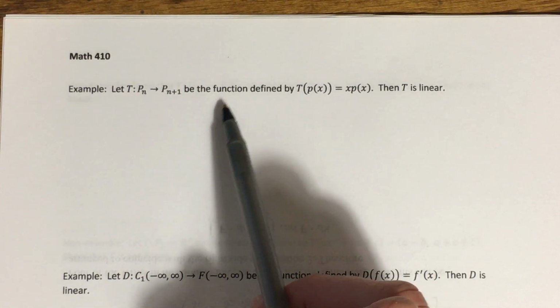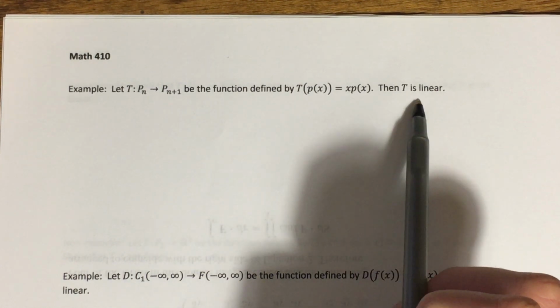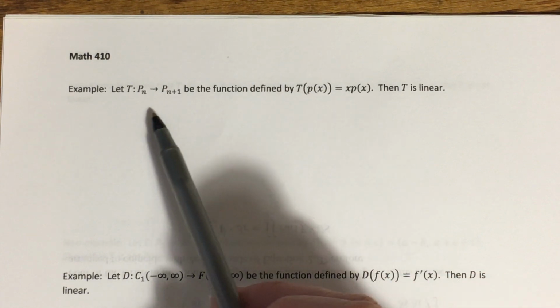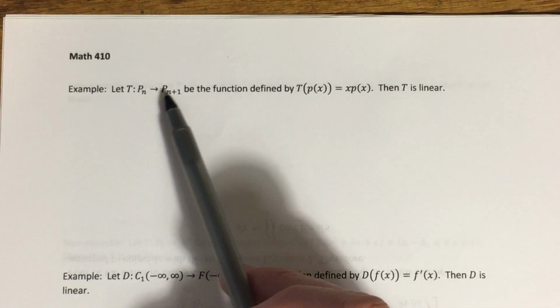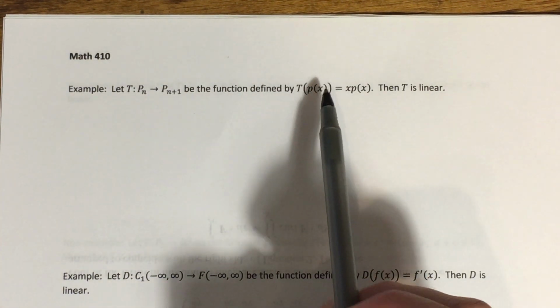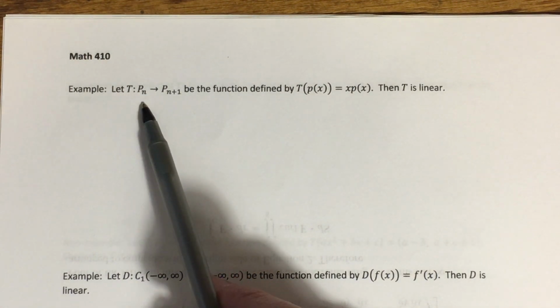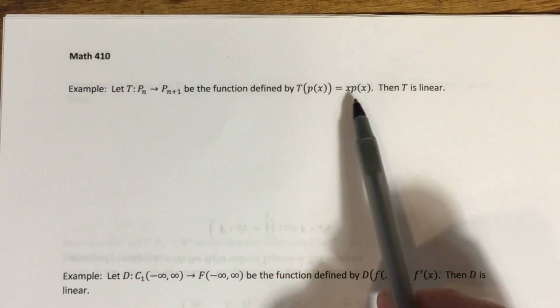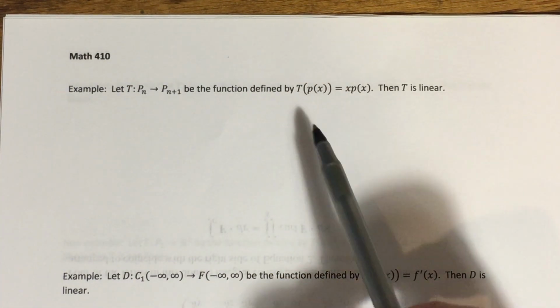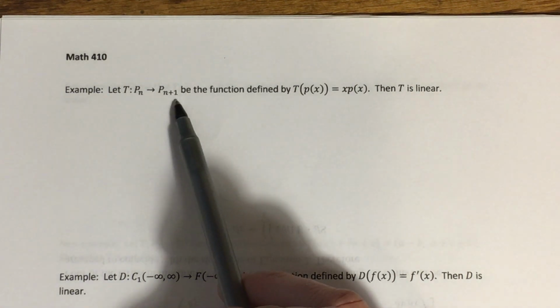But this one says that the function defined by T of p of x is equal to x times p of x. Then T is a linear transformation. First of all, notice it's taking polynomials in Pn and mapping them into polynomials of Pn plus 1. And it makes sense that the linear transformation would have to be of this form, because if p of x is an nth degree polynomial, remember this is the vector space of all polynomials of degree n or less. But if it is an nth degree polynomial, then multiplying an nth degree polynomial by x will raise that degree by 1. So this mapping will have outputs that belong to Pn plus 1 here.